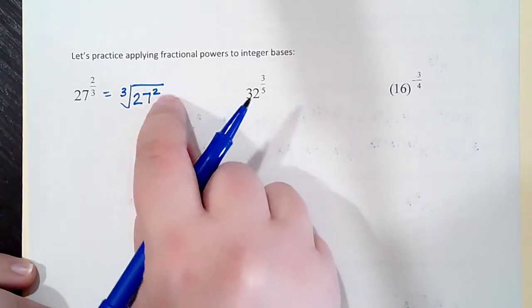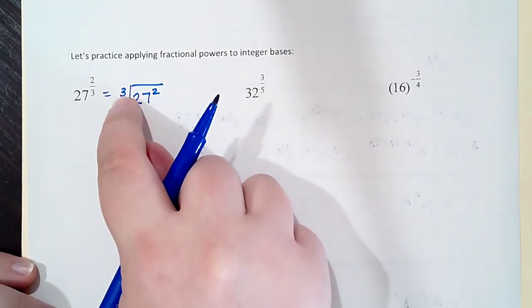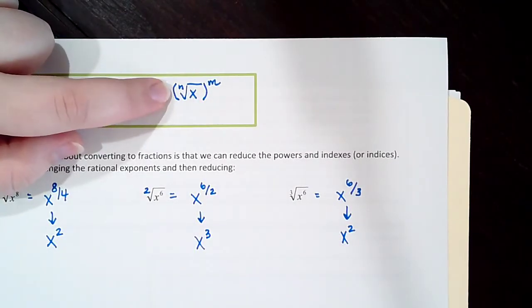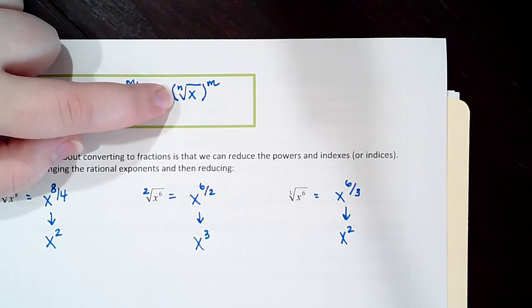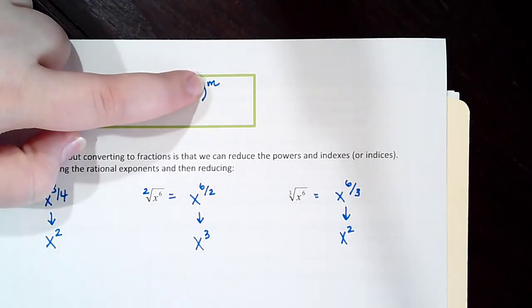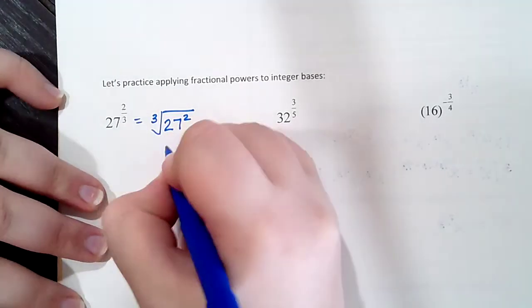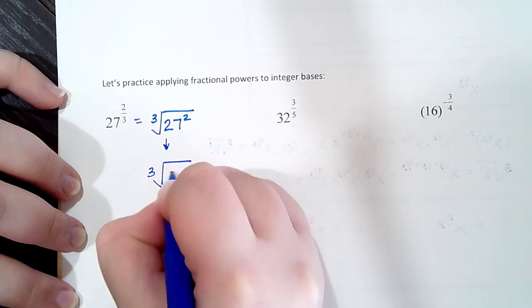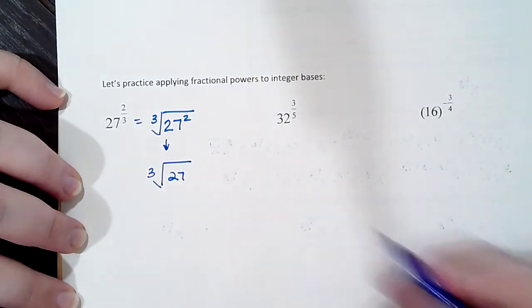We can either take 27 squared and then take the cube root of whatever that is. But I want to bring your attention back up to this. Remember how I said you can take the radical operation and then take the exponent. That's what I'm going to do here. I'm actually going to start by taking the cube root of 27, which I know is a nice number.